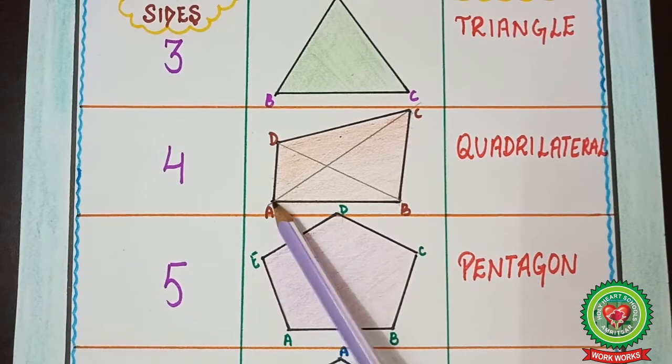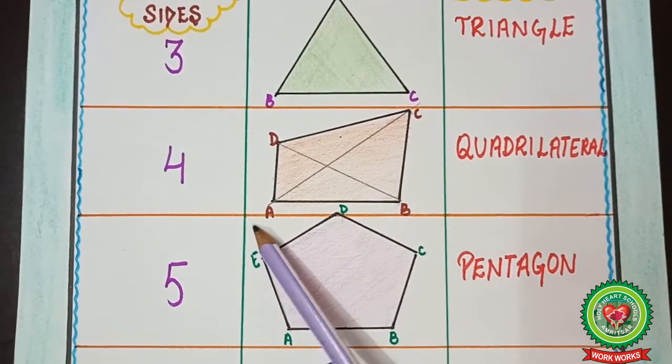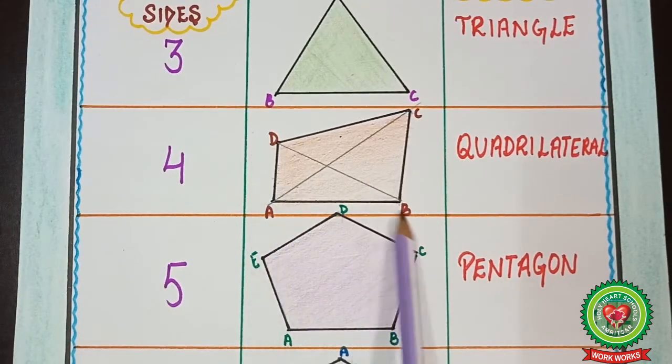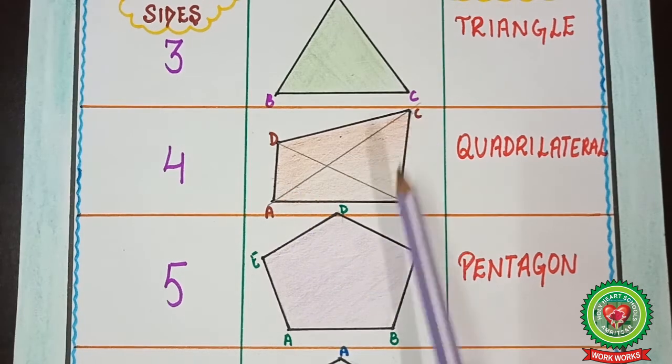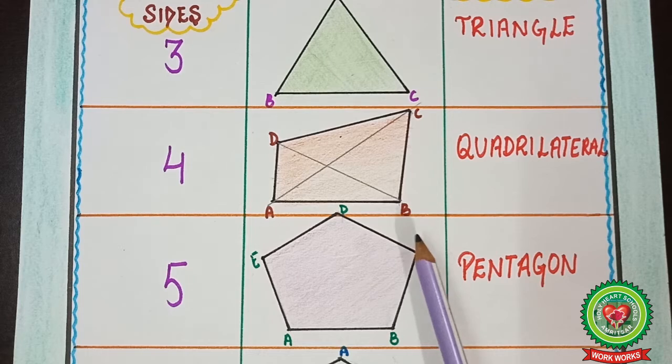When we join A with C, AC becomes a diagonal. Similarly, BD becomes a diagonal. So here you have the 2 diagonals, that is AC and BD, or DB as well, as you want to name the diagonal.